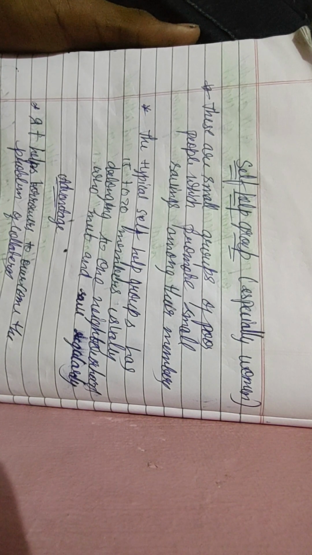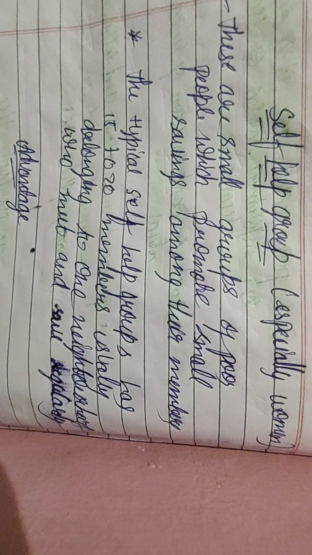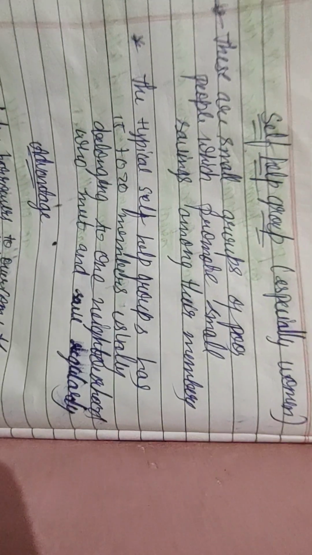Means, if a person is in need of a loan and is staying in a rural area, how can he get the loan? So in a family, they will put in some amount. Every person will give an amount for one person. I'll give 1,000 and my brother will give 2,000. And my mother will give 8,000.